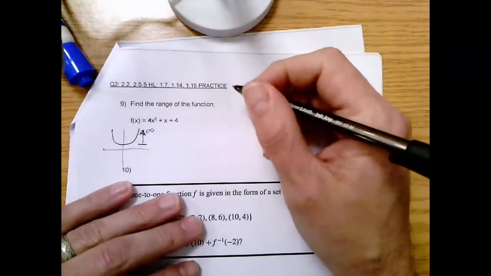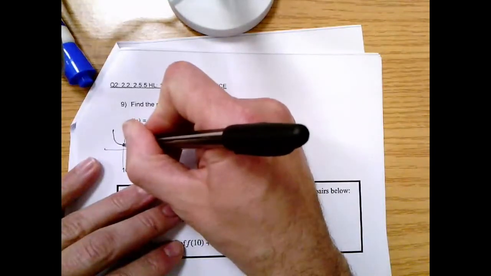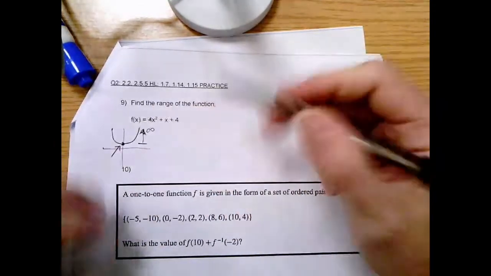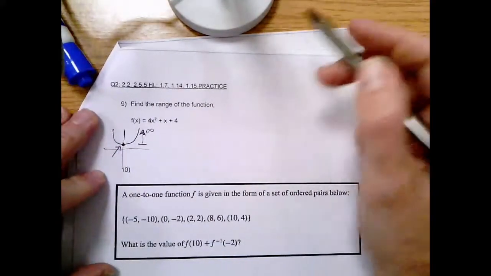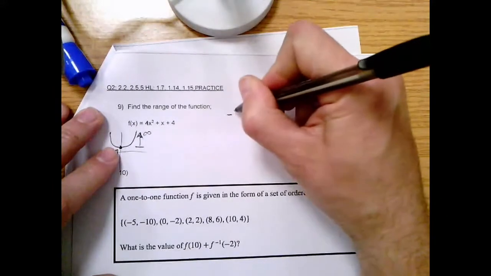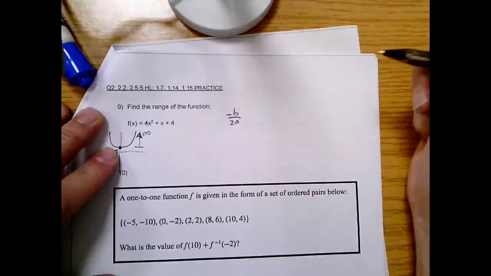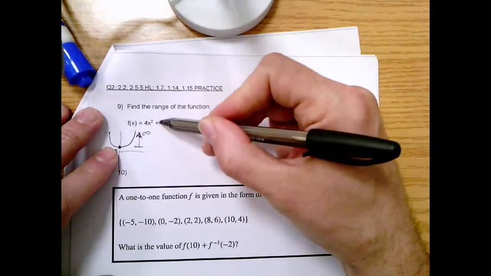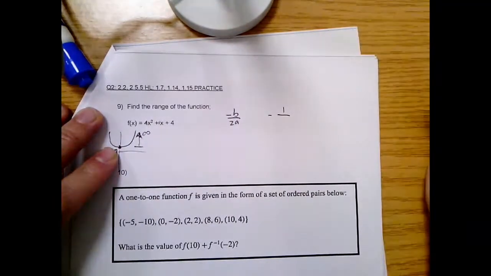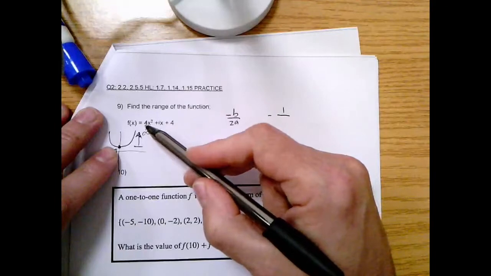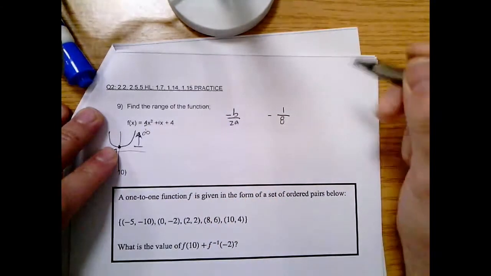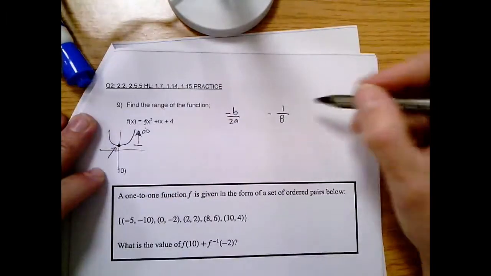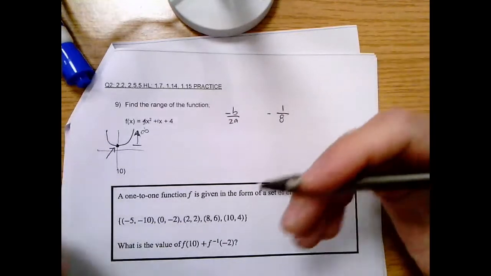So how do we do that? Well, if you think about it, this point right here, this is our minimum. It's our vertex, but it's also the minimum, and it's only going to go up from there for our range. So we could try to identify that minimum, and the way we do that is by using negative b over 2a. We just look at our a, b, and c values. So our b value is 1. That's the coefficient here. And my a is 4. So 2a is 8. So I know that the x value of this vertex is negative 1/8.